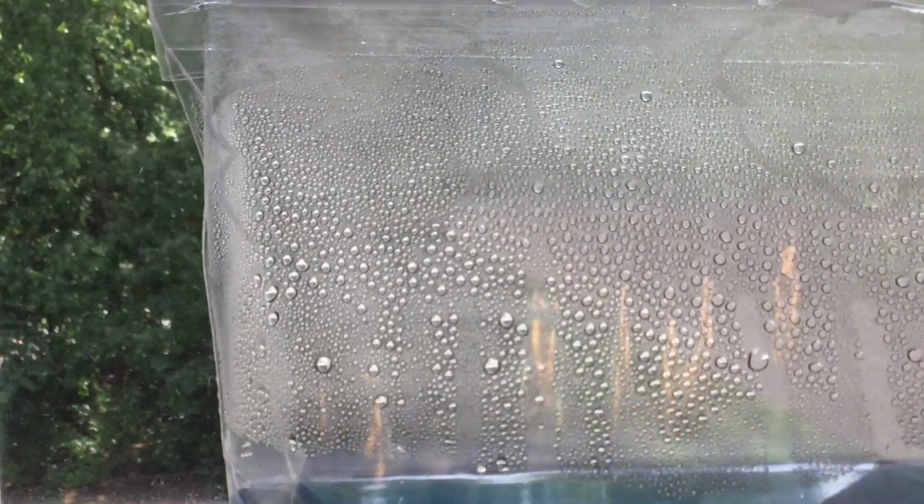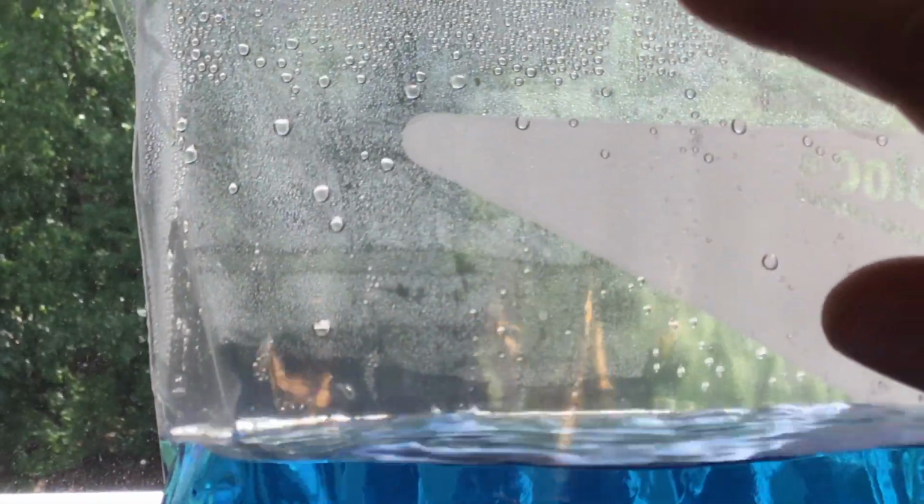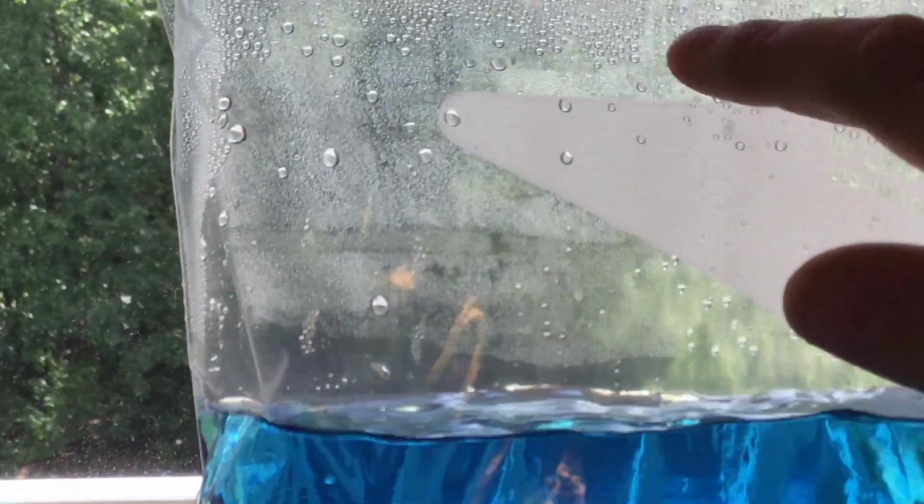Water droplets form. Some of them are little teeny tiny and some of them get really big, right? And when the water droplets get really big, if we tap on the bag, we can get them to rain down. That's what happens when a rainstorm happens, right? The big water droplets get so heavy that they fall down from the sky back to the water. That's called precipitation, when the rain falls down like that.